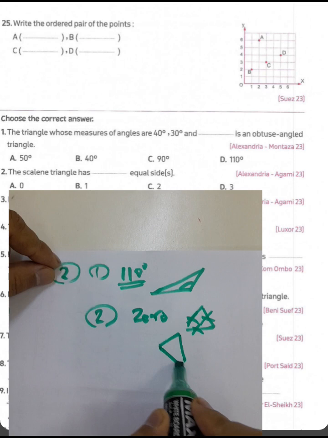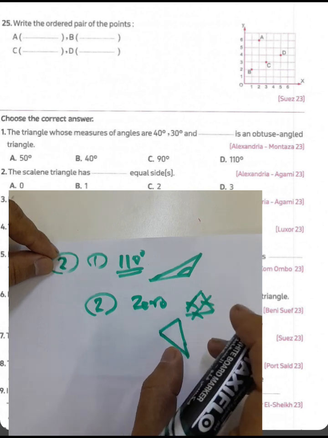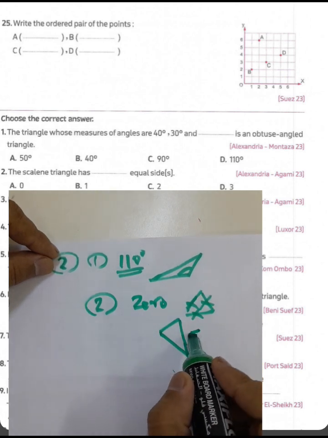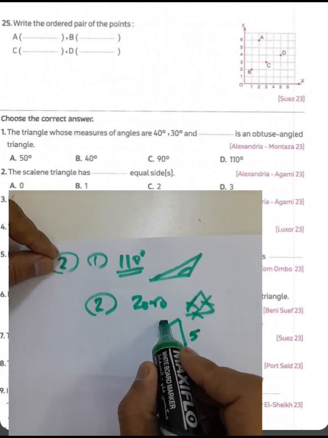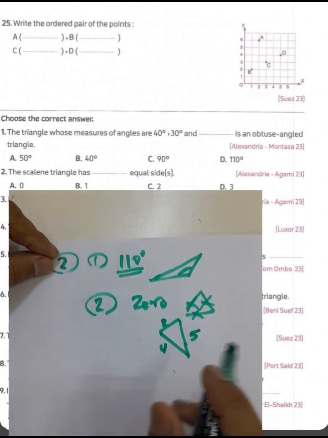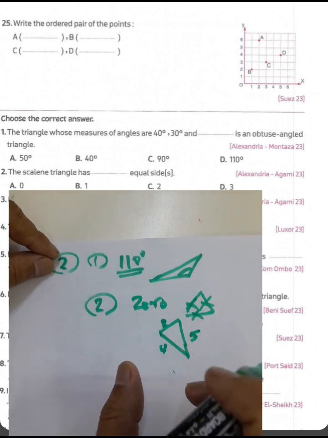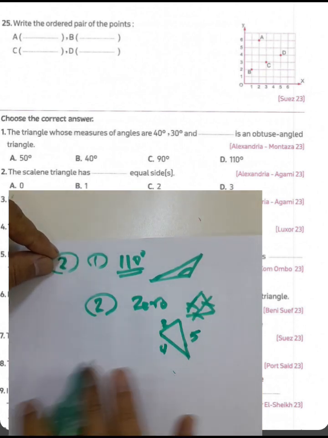This triangle is not an equilateral triangle. We call it a scalene triangle, such as 5 centimeters, 4 centimeters, 2 centimeters. Then the scalene triangle has 0 equal sides, we don't have any equal sides here.